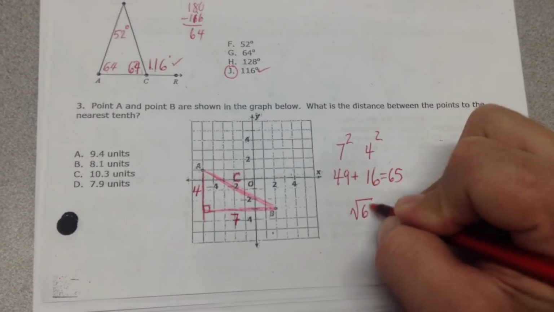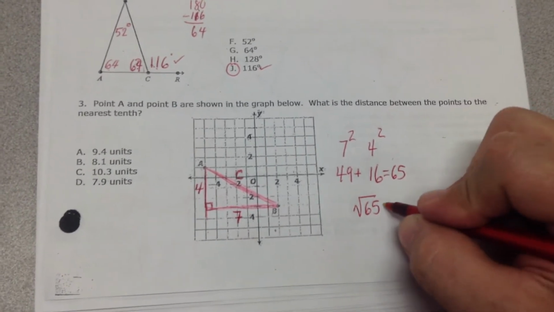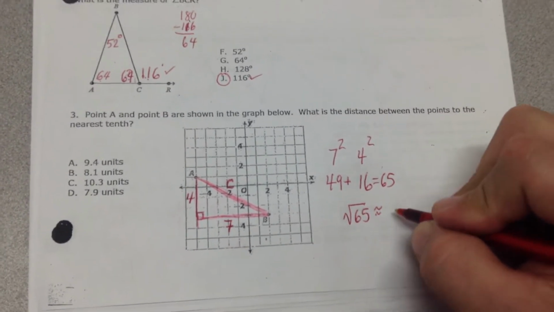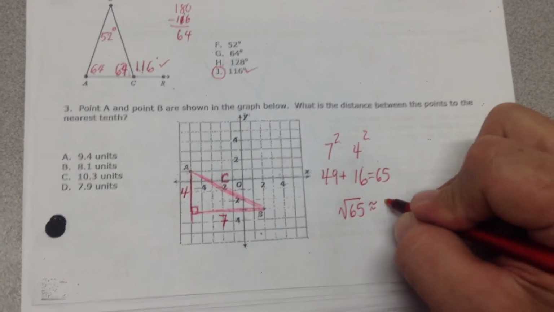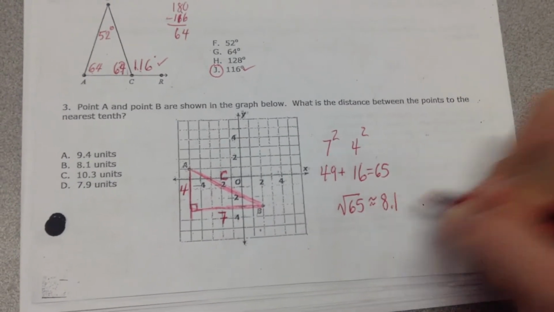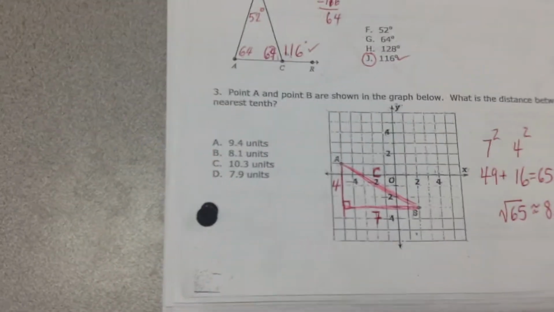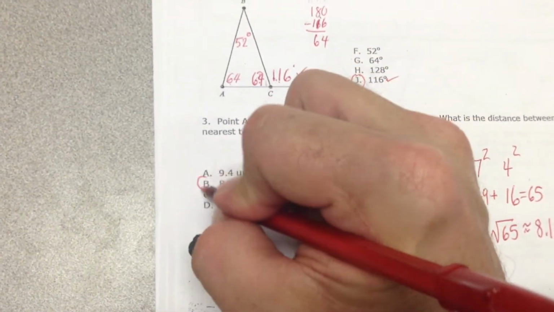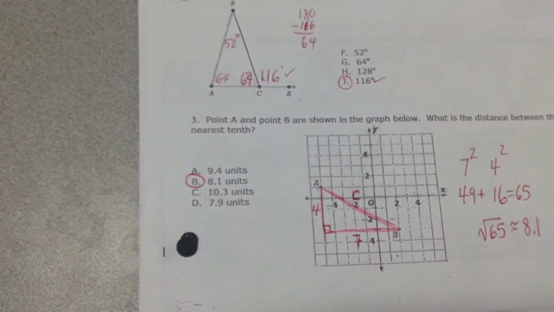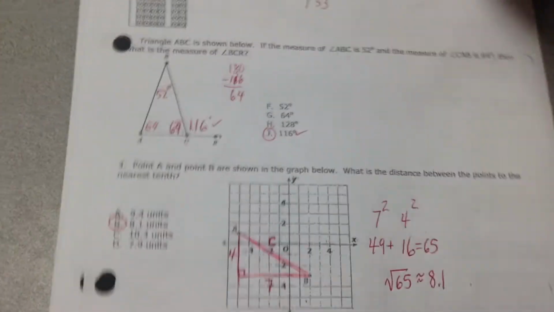And then all I have to do to get the answer to that length is find the square root of 65. Well, hopefully you remember the square root of 64 is 8. So this is just a little bit bigger, so we're going to estimate it's 8.1. And when we look here, we see that that answer would work perfectly. All right. Okay, next page, number 4.